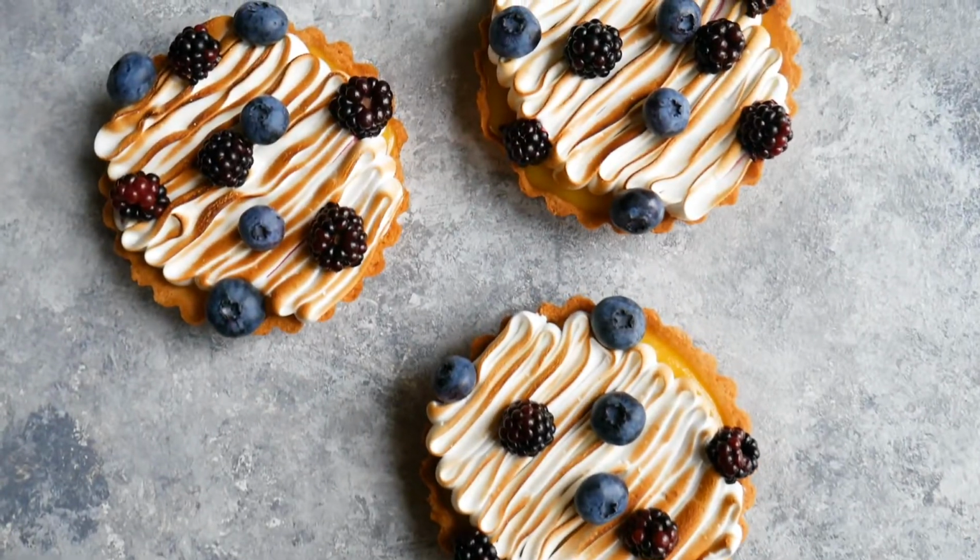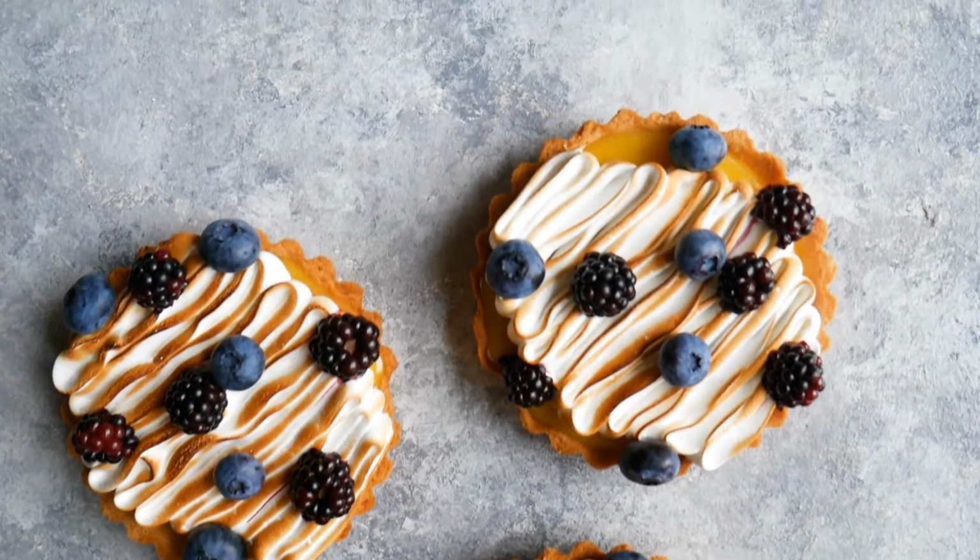Anyway, now I'm going to move on and show you how you can make your own little curd tarts. Curd tarts. Like, do you see what I mean? It needs a new word, it's just no.